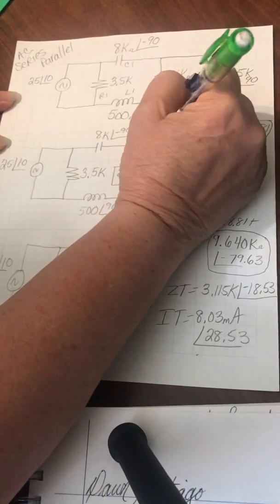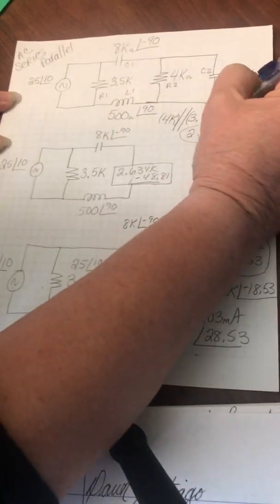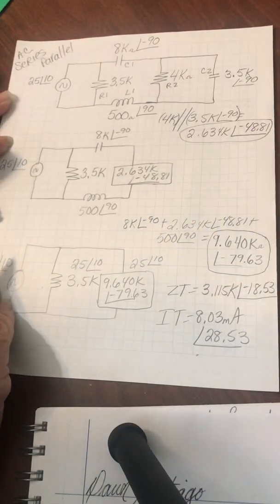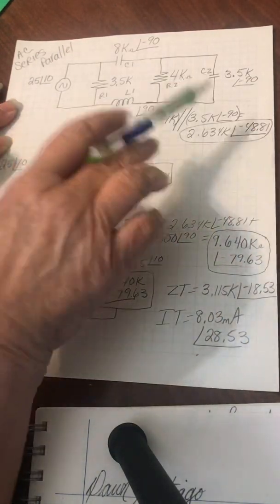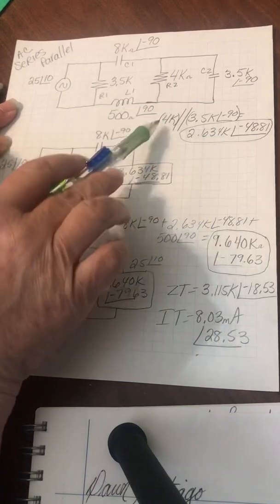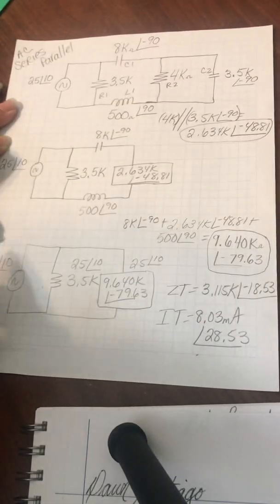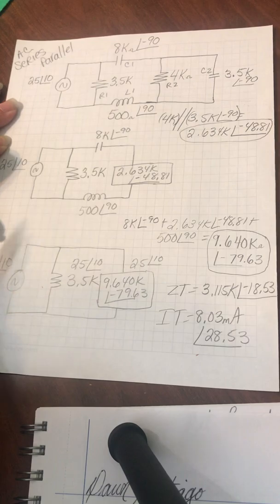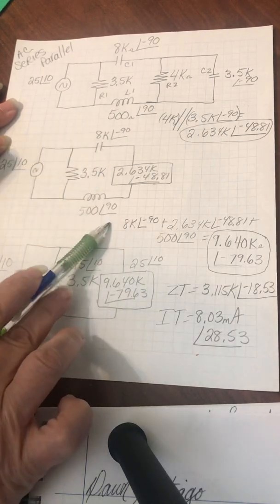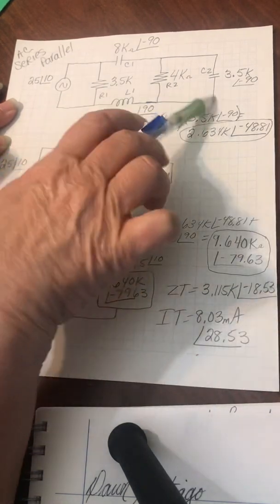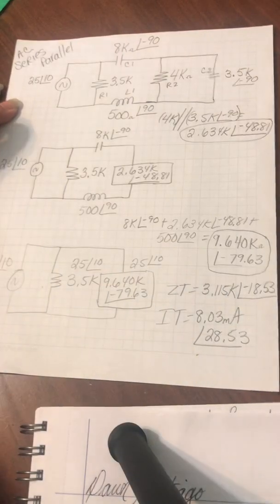Remember, these have to be in parentheses, especially the ones with the angle, because otherwise you will just get the reciprocal of the angle. When we put these two in parallel, we get 2.634 k ohms at an angle of -48.81. We redraw the circuit, but we put a box here because there are different components here.